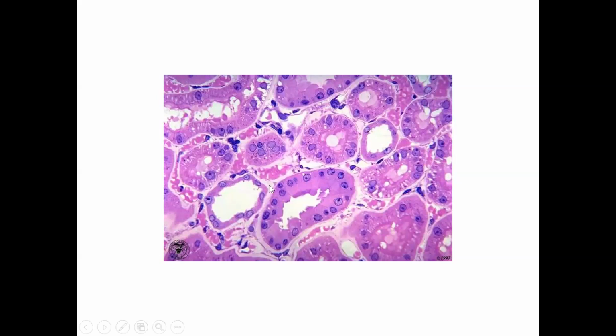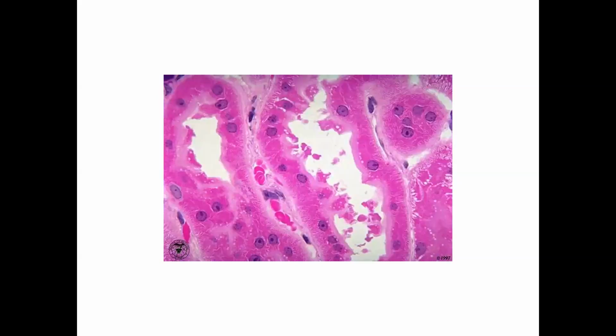So again, this one is a collecting duct. This one is a cross section of a PCT. PCT here. All right, this is a longitudinal cut of a PCT. See the microvilli over here.